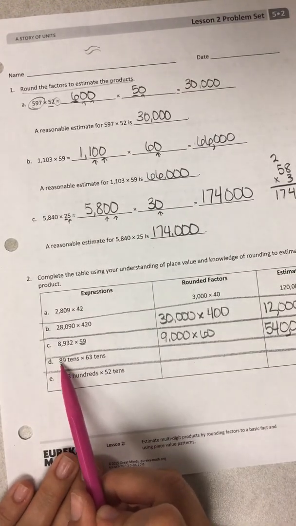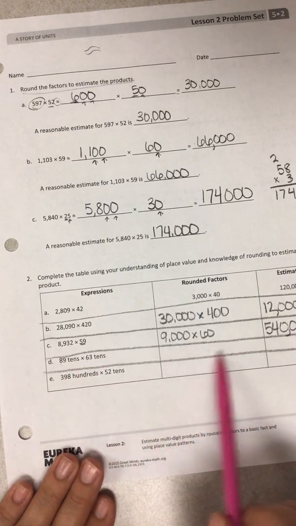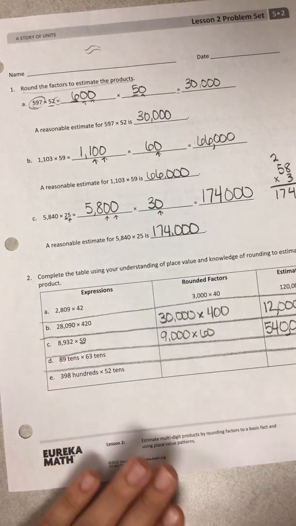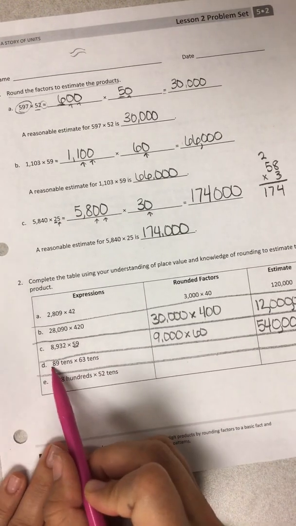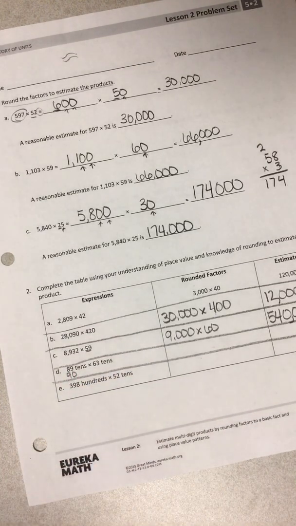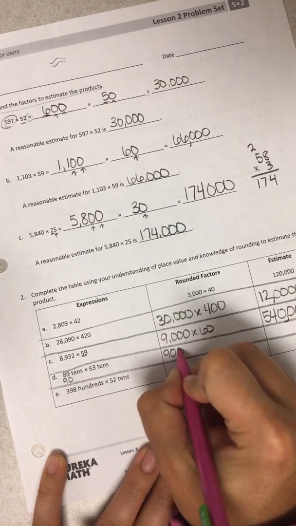Okay, now take a look down here. This is where it's going to say the 89 tens and 63 tens. When you come over here, we actually do need to write it in this numerical form. We don't want to keep it in that unit form. So 89 tens, I'm going to round that up to 90 tens. Well, if you think about it, 90 tens is not 90. 90 tens is 900.